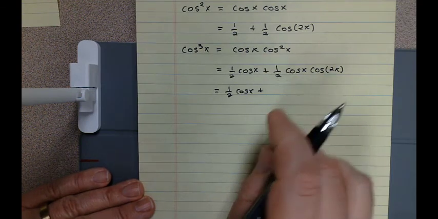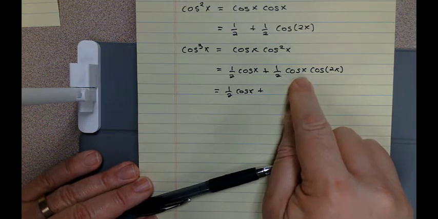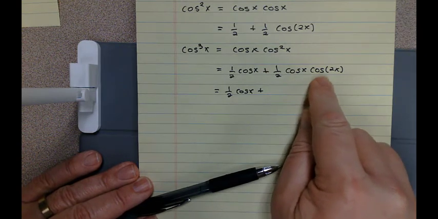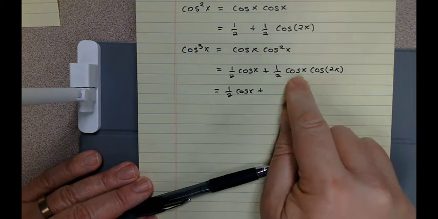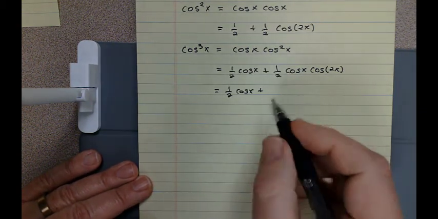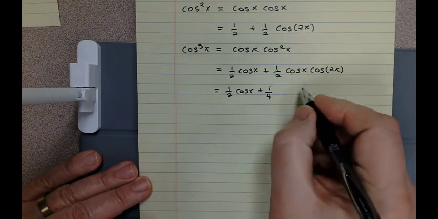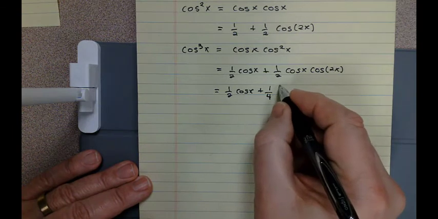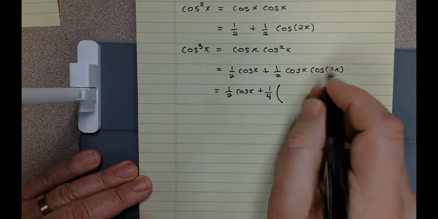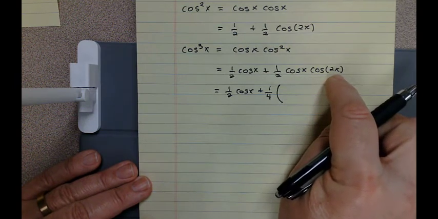To save myself some writing, note I'm going to be turning this product into a sum of two cosine angles. Each one of those terms will have a 1/2 in it. So 1/2 times 1/2 is 1/4. And now the cosine of x minus 2x.